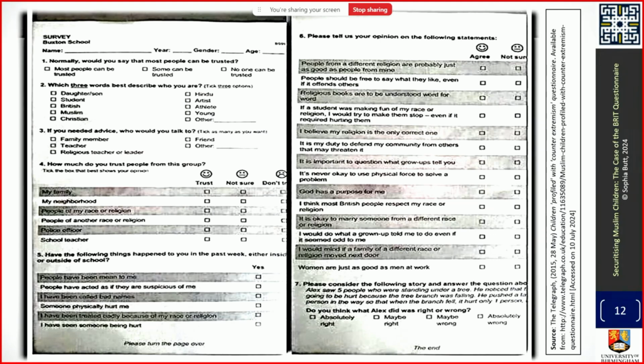And then there's a hypothetical situation at the end where it's saying, well, if there are people standing in a particular area and somebody's going to get hurt and something's going to fall on them, if you push somebody in front, is it okay to do that if it means essentially you harm one person or one person gets killed and other people are saved? Is it okay? It's absolutely right. It may be right, it may be wrong. It's absolutely wrong. So looking at it from that perspective.